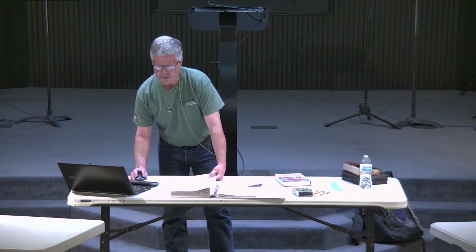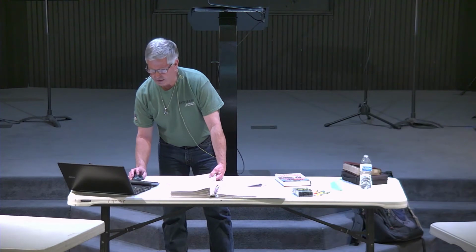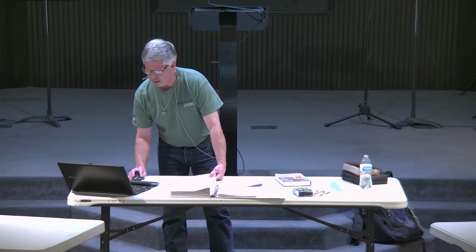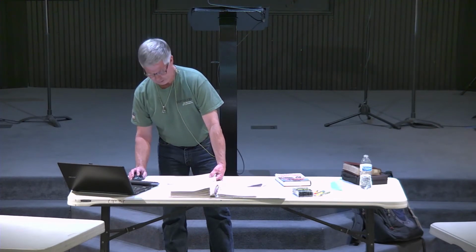Then also here, see this 930 next to Adam? That is how many years he lived. So if you come over here to 930, his line ends. So this is just a family tree, in effect, of the first 10 patriarchs.